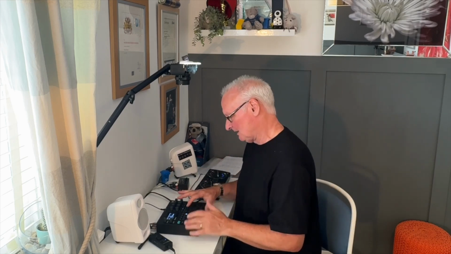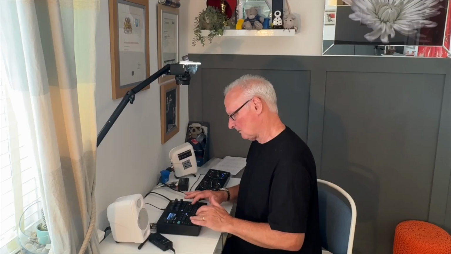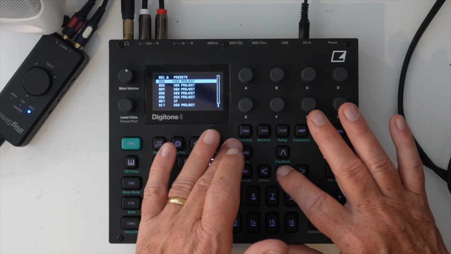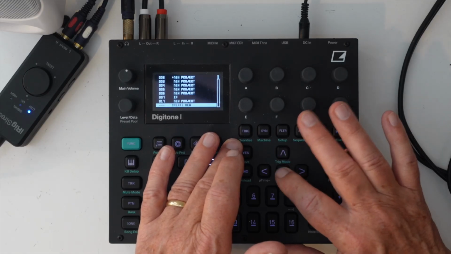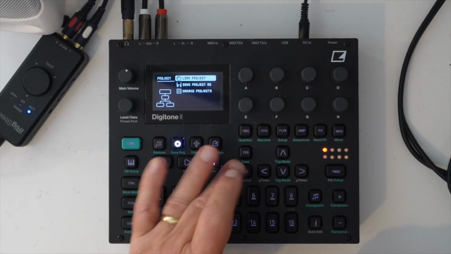I don't just mean bass, I mean drums as well. So straight into Swarmer there. Let's go into it. So what I'm going to do is start a new project, because I may have something hidden in the background that's just lurking about that I've made and I've forgotten about.